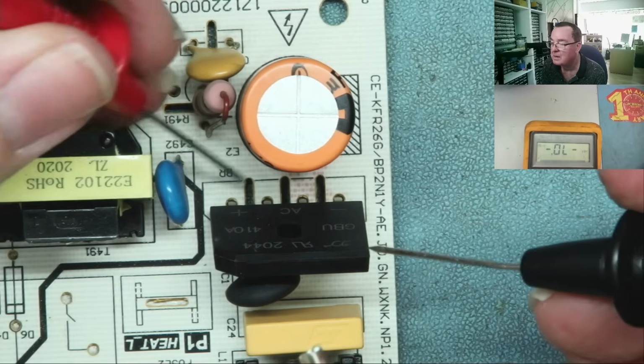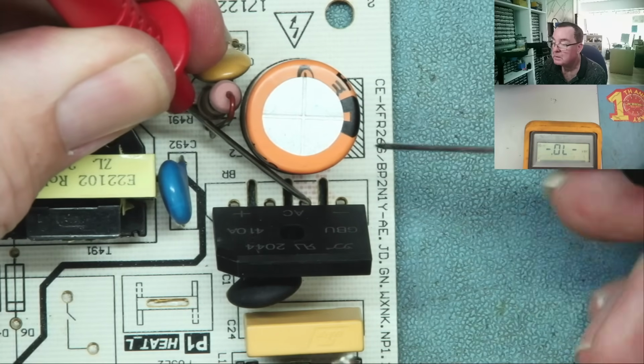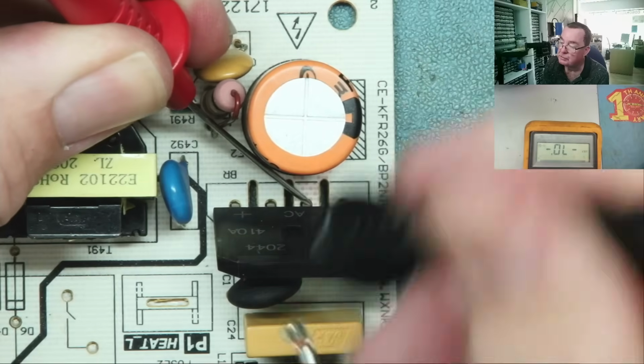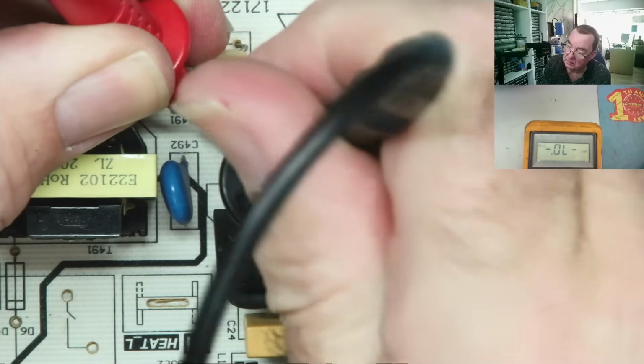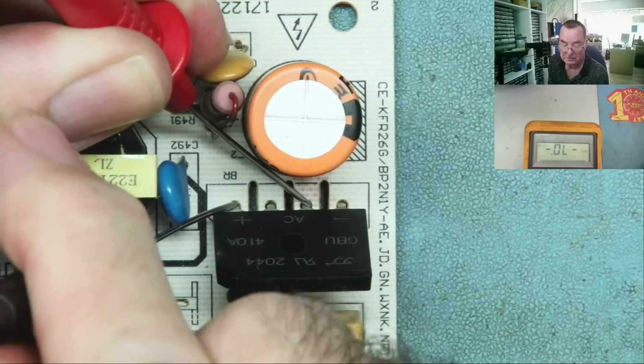So we can test this. We'll put the red lead on one of the AC terminals. That reads open, but to the positive we should read a diode. There, yeah. Fingers in the way, but it's there, yeah.